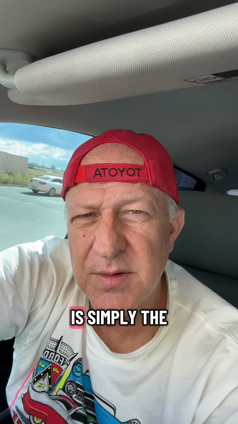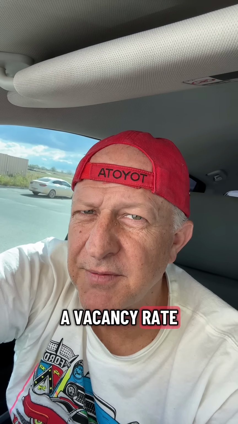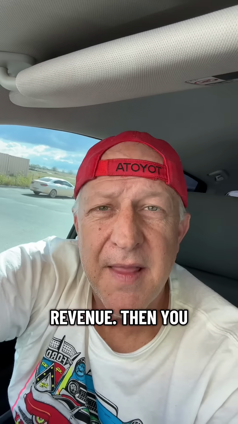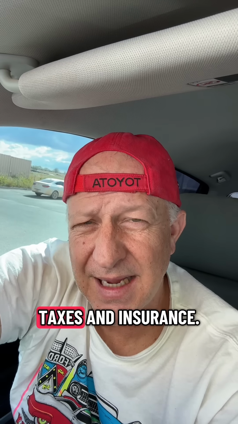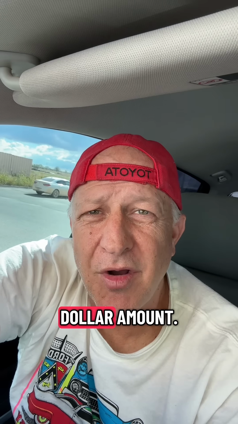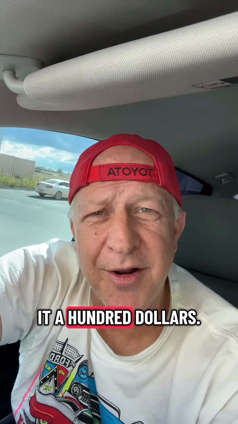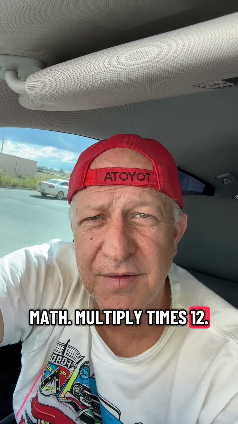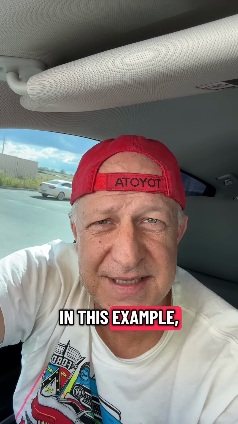Surprise! The cash flow is simply the monthly rent minus a vacancy rate equals your net revenue. Then you subtract your principal, interest, taxes, and insurance. Then you subtract a reasonable amount for maintenance, and that leaves you with the dollar amount. That dollar amount, we're going to call it $100 because it's easy math. Multiply it times 12. That's $1,200 in a year in this example.